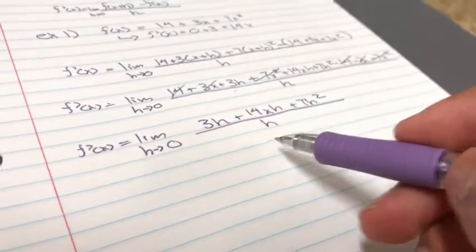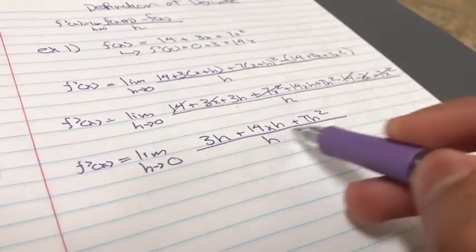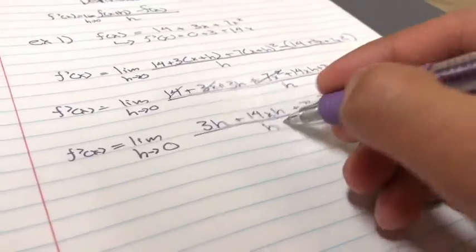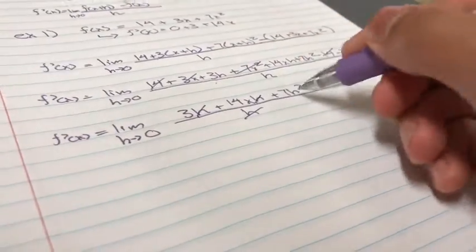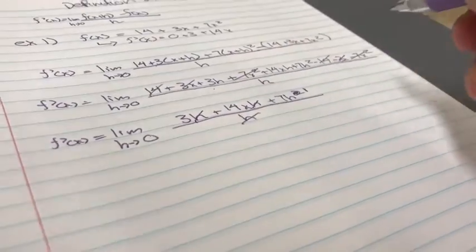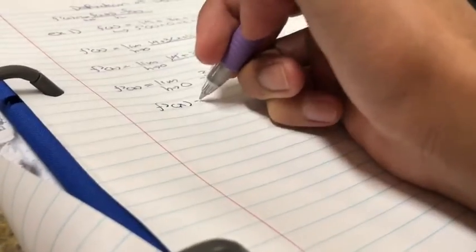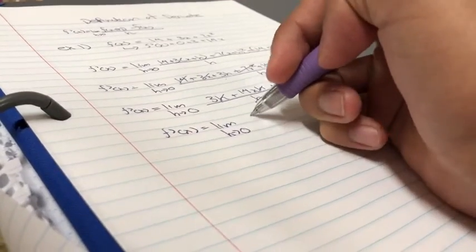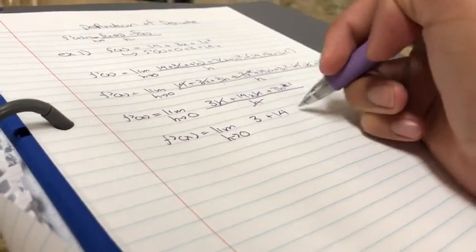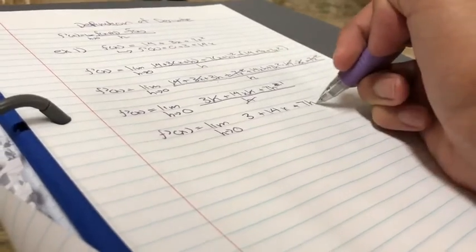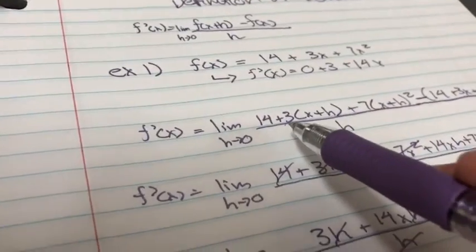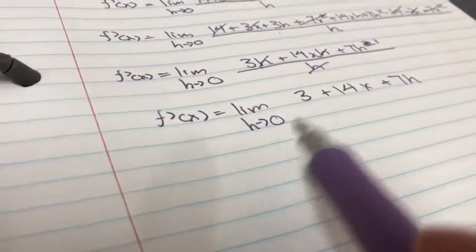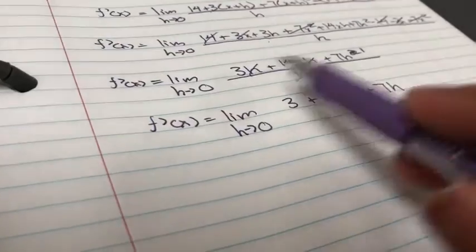So now, because we have an h in the denominator, we can simplify this numerator. Let's cross out this h, and this h, and this h, and one h over here. And that's going to leave us with f prime of x equals the limit as h approaches 0 of 3 plus 14x plus 7h. So now that we've completely simplified this monstrosity into this, we can substitute a 0 in for any h's in here.